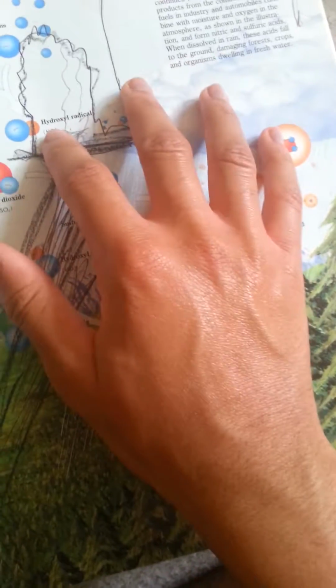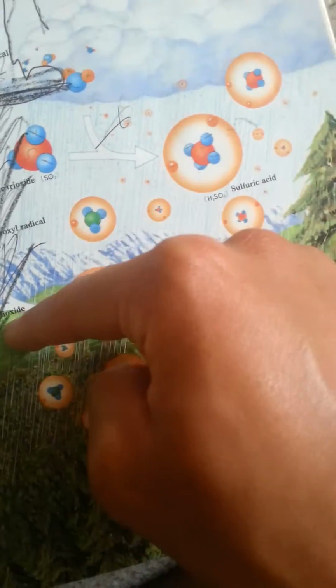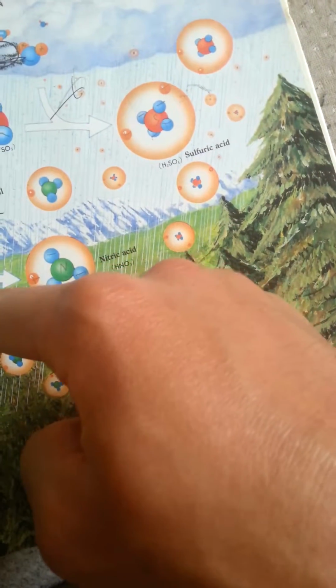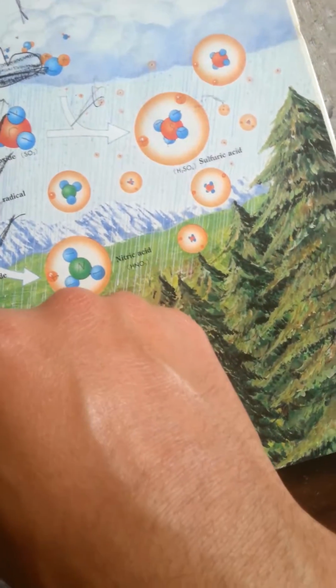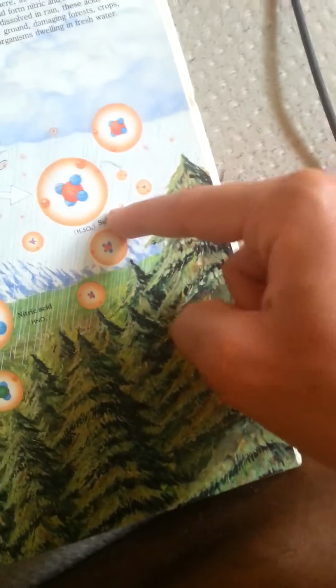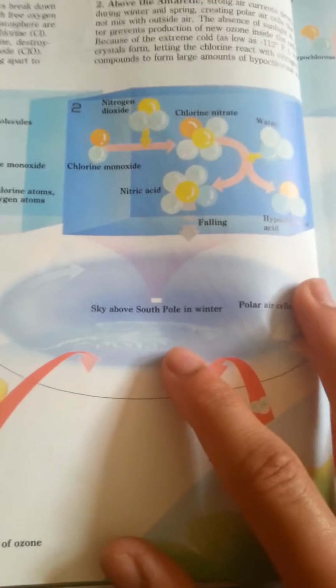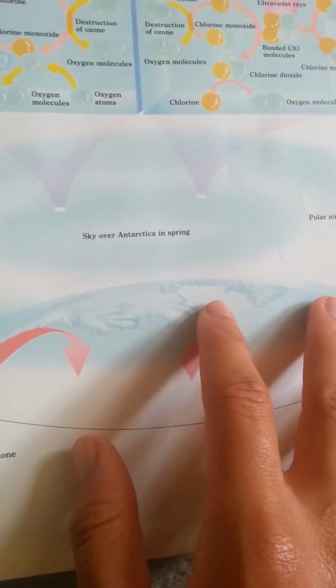Here's those pollutants: sulfur dioxide, water, hydroxyl radical, sulfur trioxide, nitrogen monoxide, oxygen. Now it's sulfur. I think this is how sulfuric acid forms and destroys plants. The sky above the South Pole in winter. The sky over Antarctica in spring.